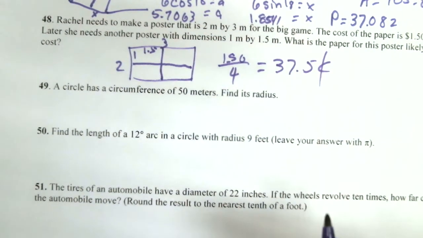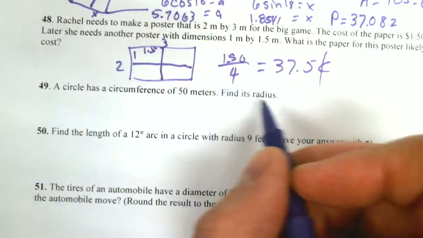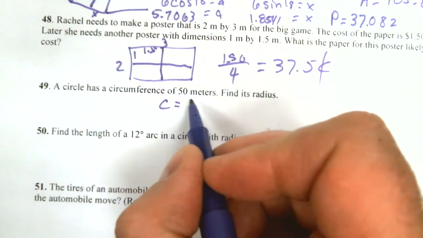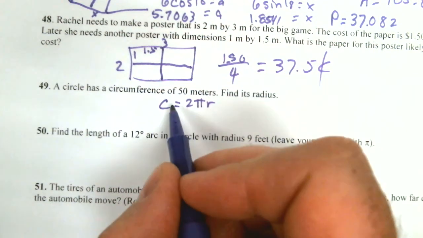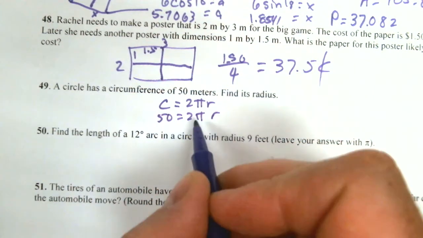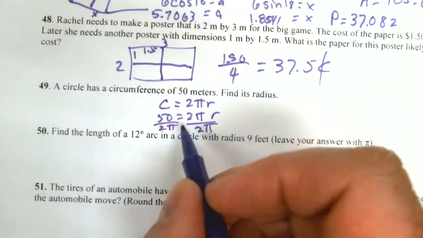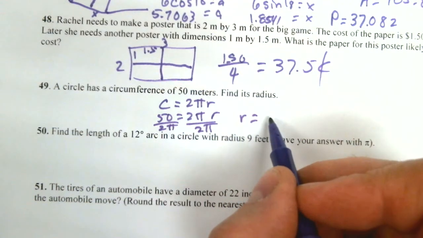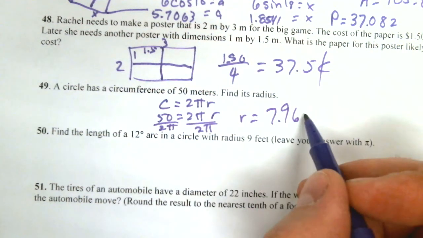49. A circle has a circumference of 50 meters. Find its radius. Well, we know that circumference is equal to 2 pi r. If we plug in what we know, the circumference is 50, equals 2 pi r, and we're going to solve for the radius. If I divide both sides by 2 pi, I get the radius of 7.96 meters.